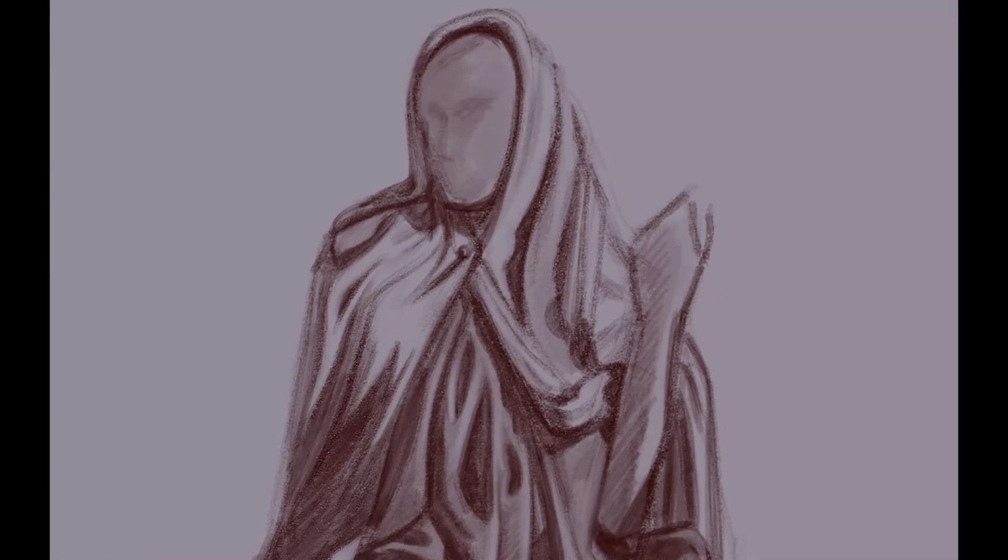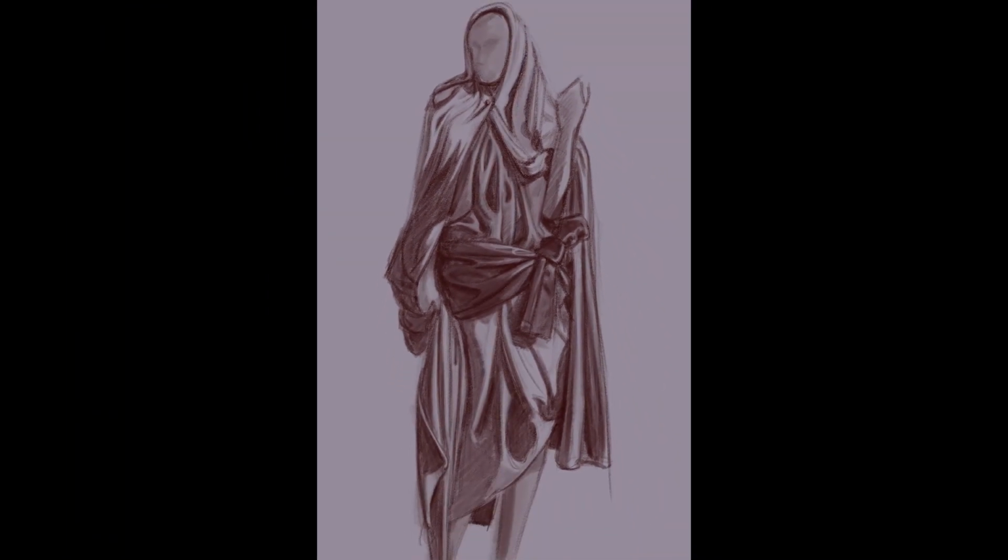Actually, before we get onto the folds, here are some quick things you need to pay attention to when dealing with cloths or fabrics in general. Now this is important, the foundation on which all your folds are built, so don't skip ahead.